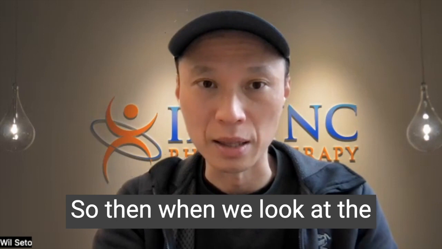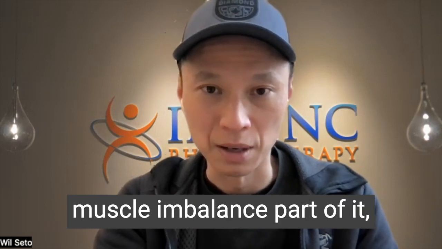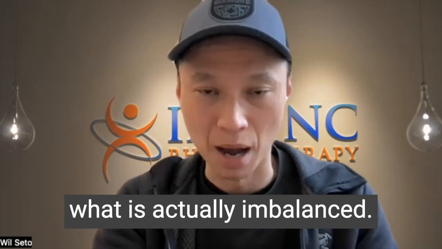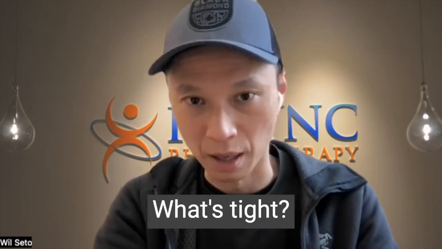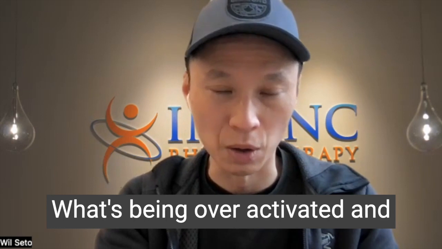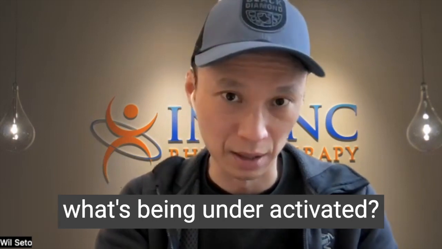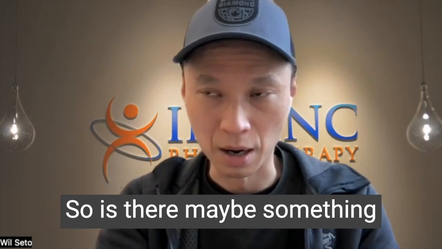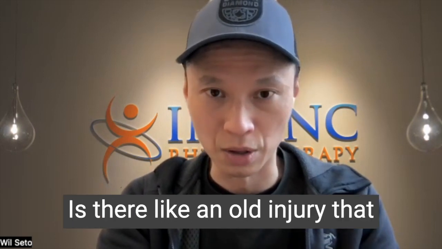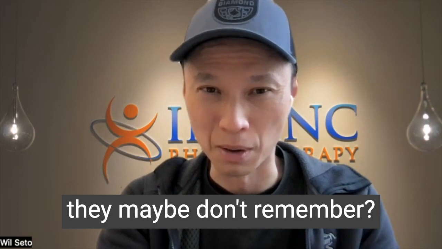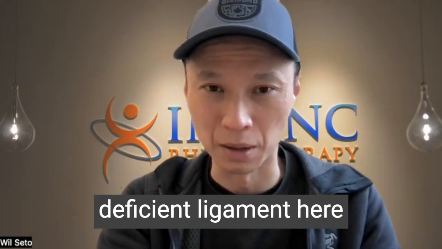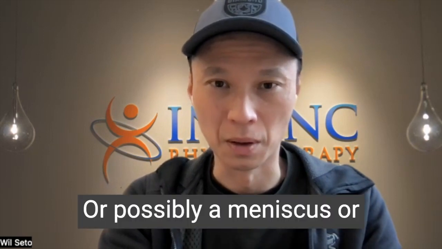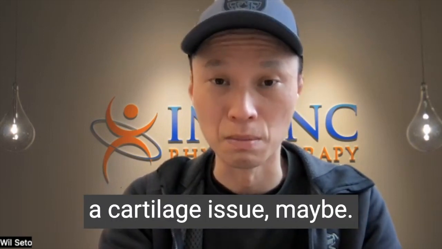So then when we look at the muscle imbalance part of it, that's where we really want to assess, okay, so what is actually imbalanced? What's weak, what's tight, what's being overused, what's being overactivated, what's being underactivated. And then also the structure. So is there maybe something else going on here? Is there an old injury that they maybe don't remember? Is there a deficient ligament here that maybe got injured because it's deficient now? Or possibly a meniscus or a cartilage issue, maybe.